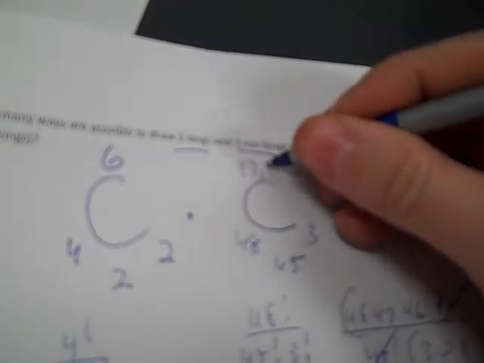17,296. Now you want to multiply these two together. 103,776 combos, and since it's 2 different groups, just leave it as combos.